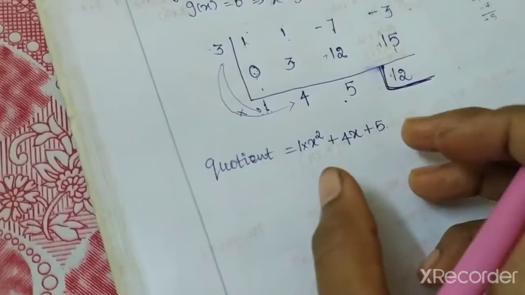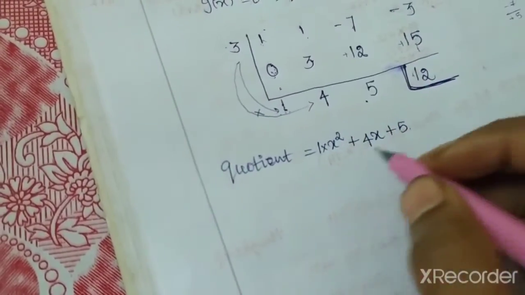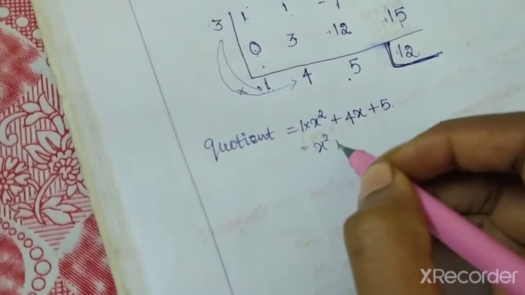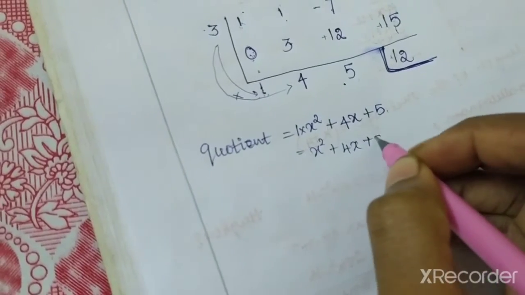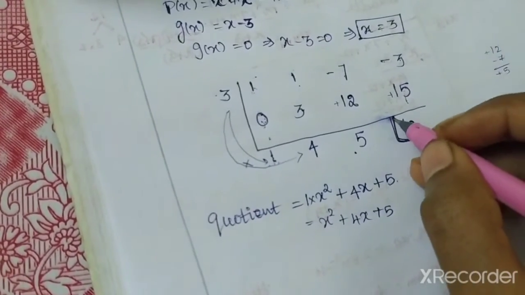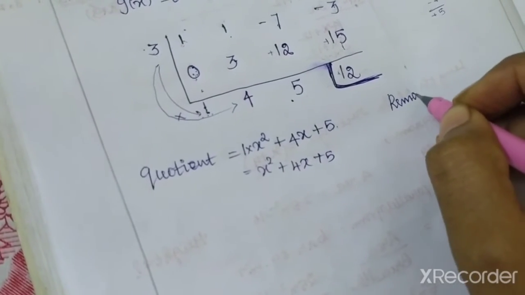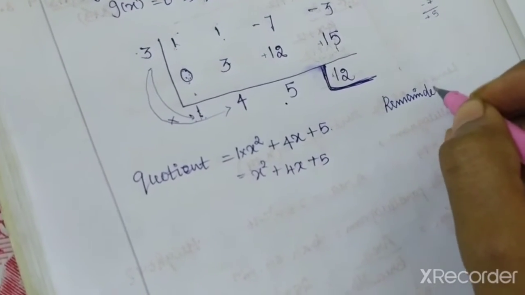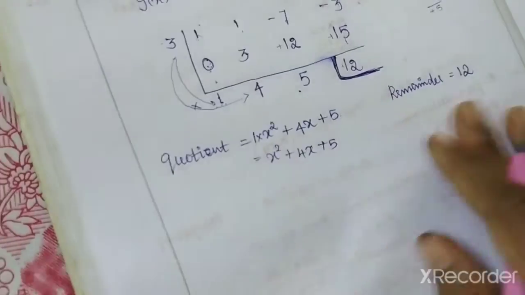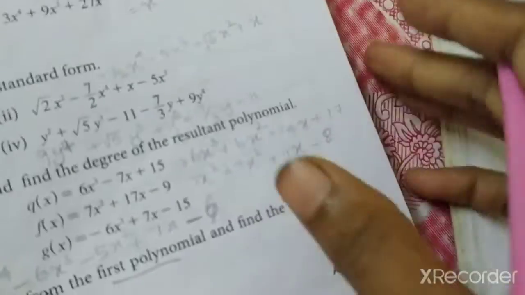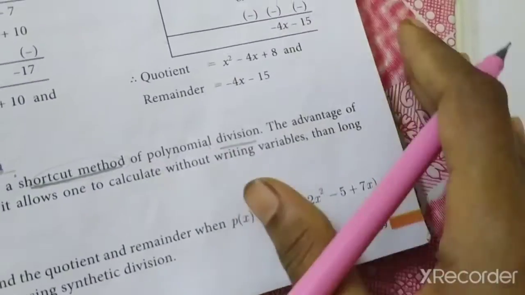So this is my quotient. Okay, so this is also right, x square plus 4x plus 5. So what's the remainder? The last term is what? So my remainder is equal to 12.